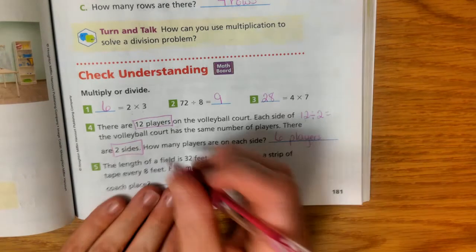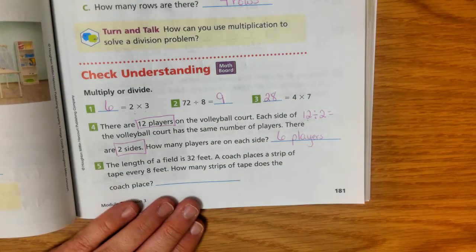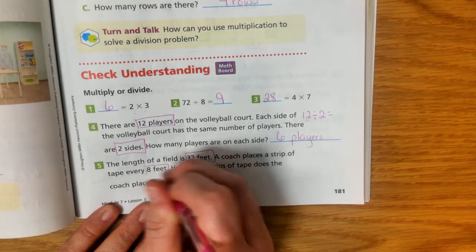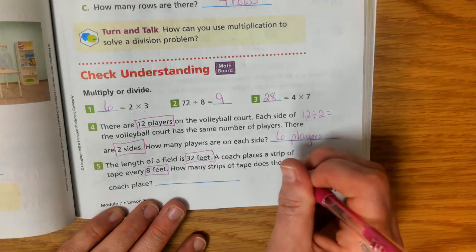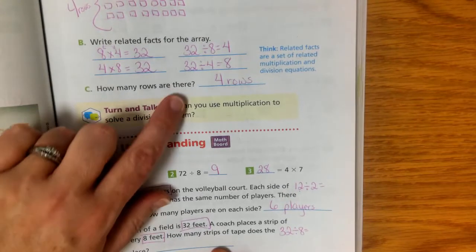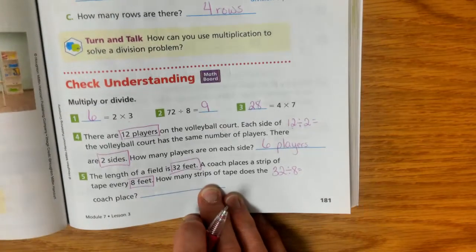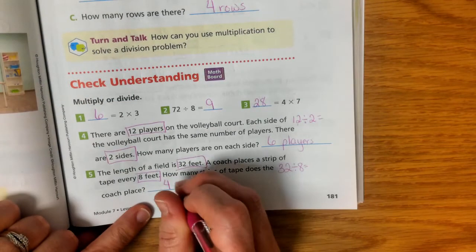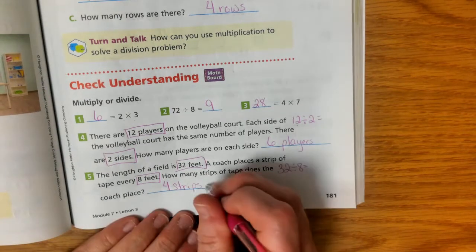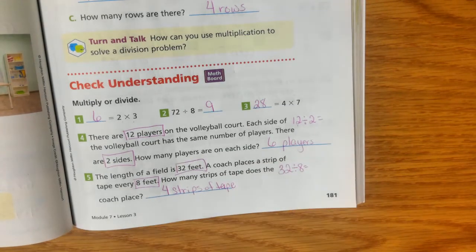The length of a field is 32 feet. A coach places a strip of tape every 8 feet. How many strips of tape does the coach place? So if the length is 32 feet and he places a strip every 8 feet, this would be 32 divided by 8 equals, and ooh, look, what did we do up here? 32 divided by 8 equals 4. So he places 4 strips of tape.